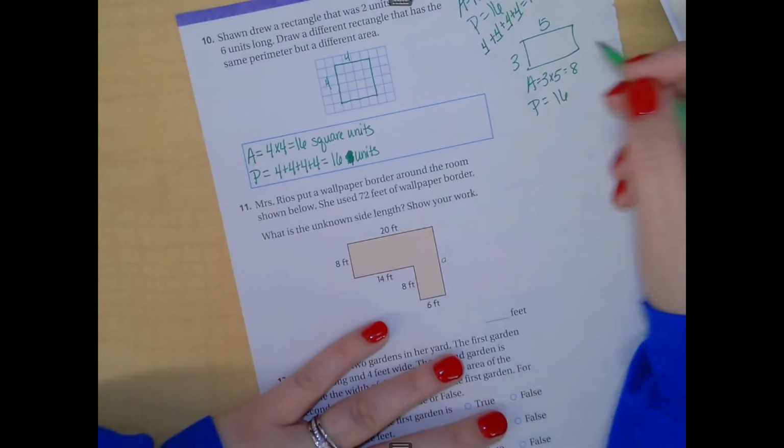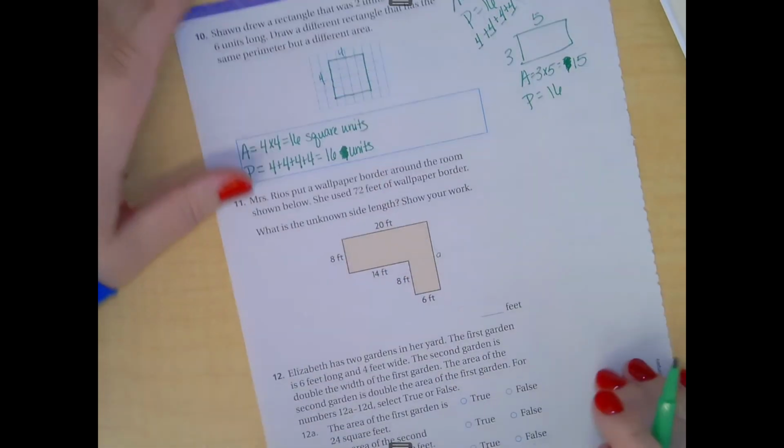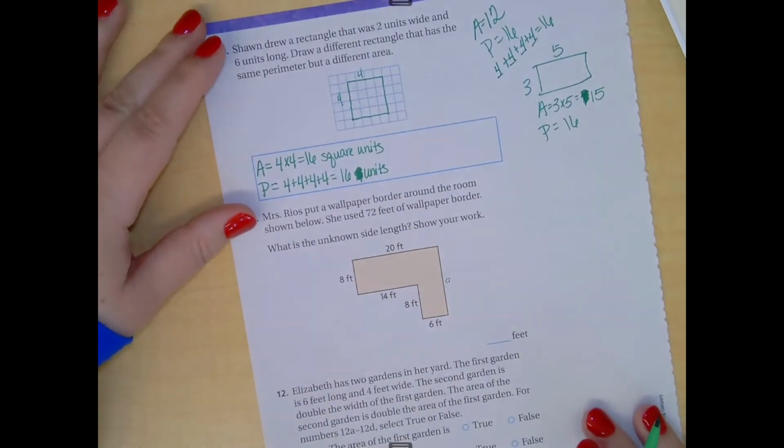I don't know why I said 3 times 5 is 8. Man, my brain is just not with me here today. I hope you're enjoying all my mistakes. Okay.